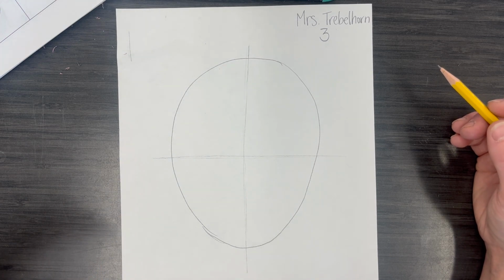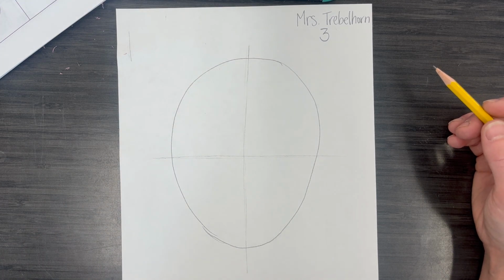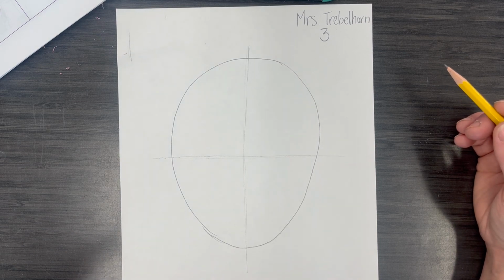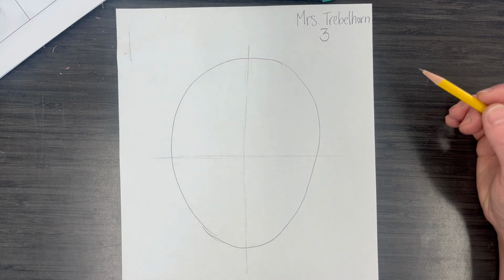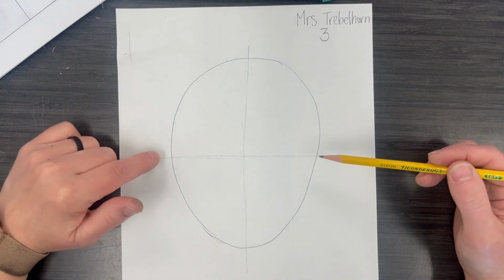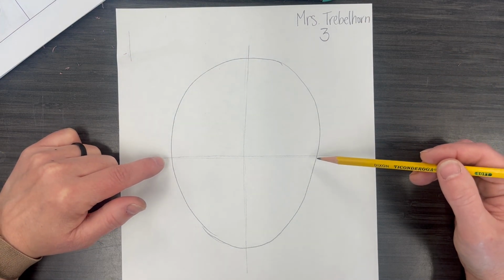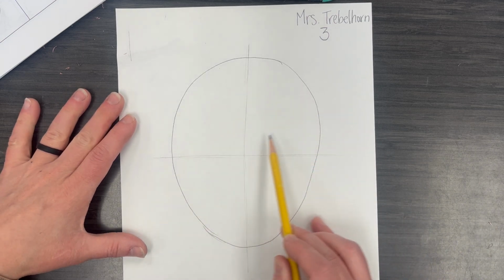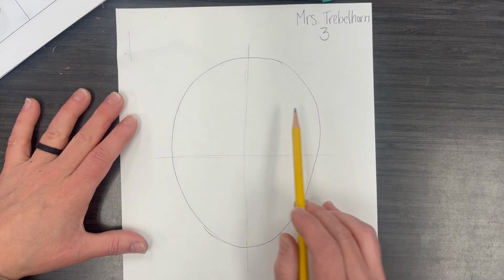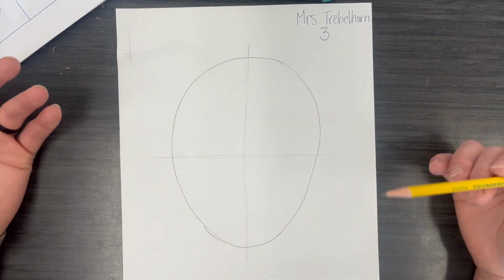We don't always recognize this because we have a hairline on our head, and that hairline makes it feel like our head is shorter. But we really need to make sure that our eyes are right in the middle because, again, we need to leave room for that brain that lives right up here. And if we put our eyes way up top, there's no room for the brain.